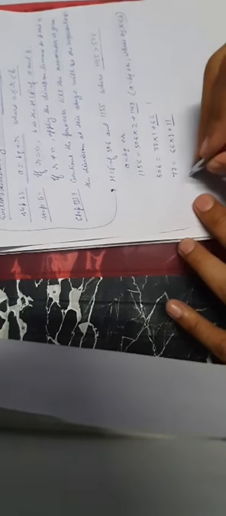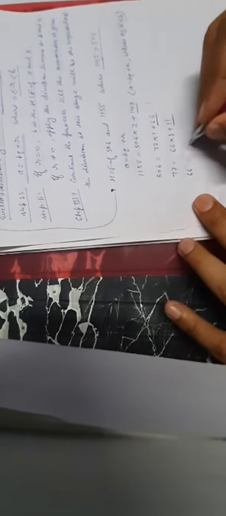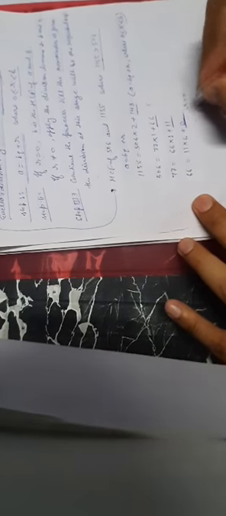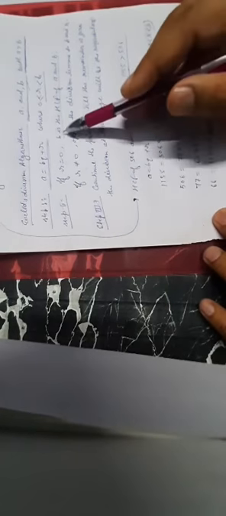Then use the next step. 66 is equal to 11 multiply 6 plus 0. In this step we get r is equal to 0. It means if r is equal to 0, then b is the HCF of a and b, where b is 11. Then we write the HCF of 506 and 1155 is 11.